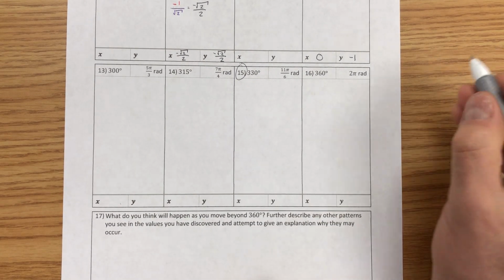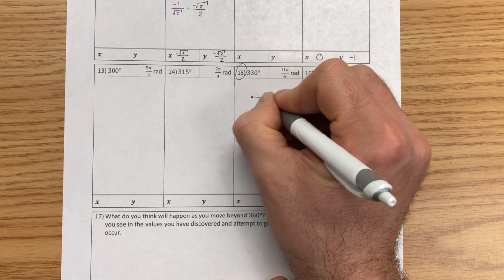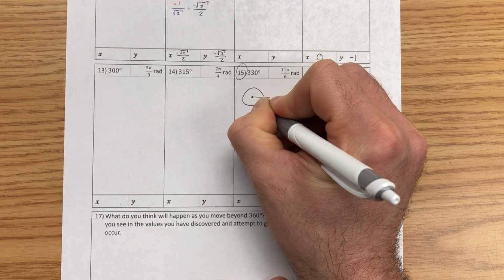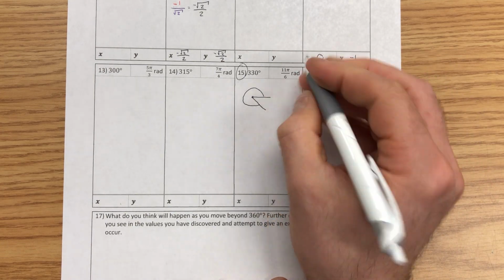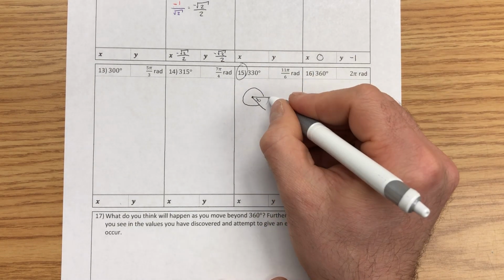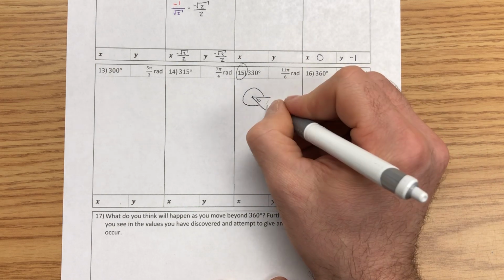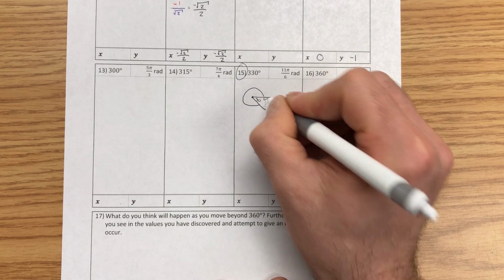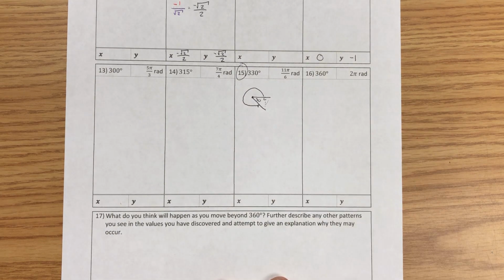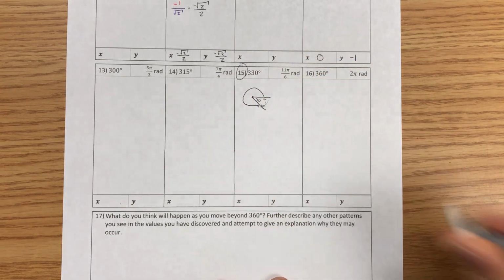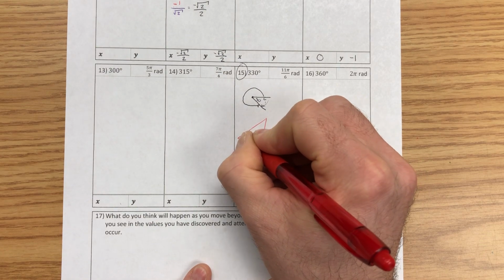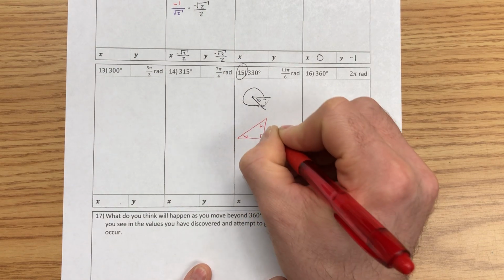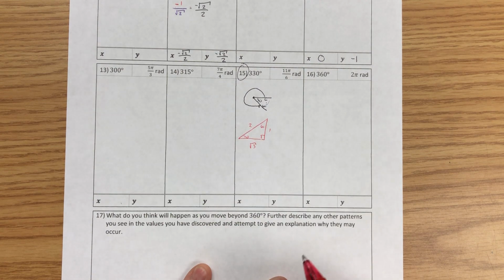Number 15 at 330 degrees. I have made it past that, and I've gone all the way to right there. So if that's 330, I've only got 30 degrees left before I close the circle completely, which means that this, if that is a unit of 1, that must be a 30, 60, 90 triangle. 1, 2, square root of 3. So I'm going to take those values.